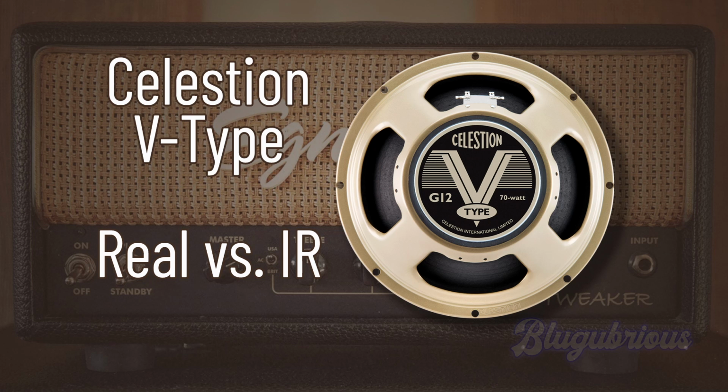There is a slight difference. I know you'll hear the difference, but will you know whether A or B is the real speaker or the impulse response of the same speaker? So it should be a fun test.